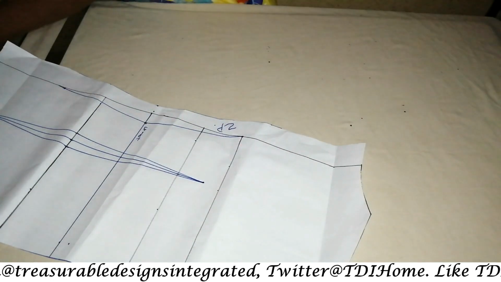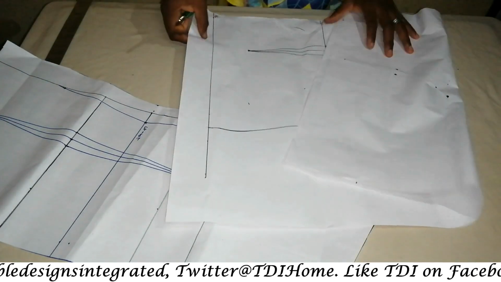So that's the back. Cutting out the front too.